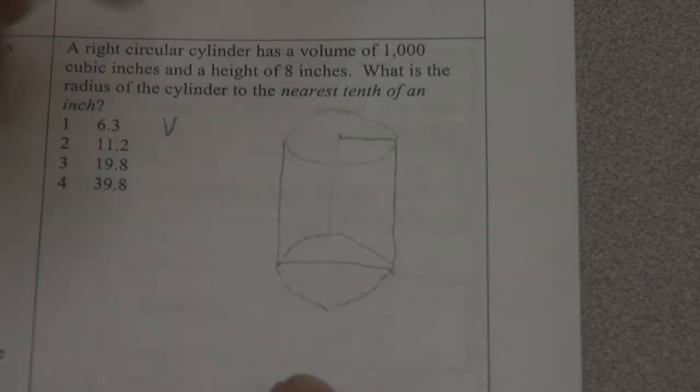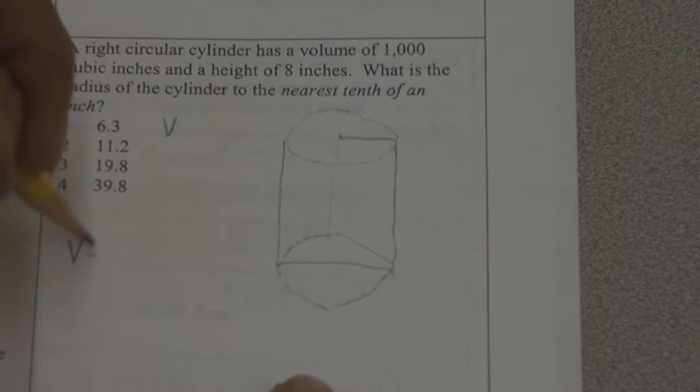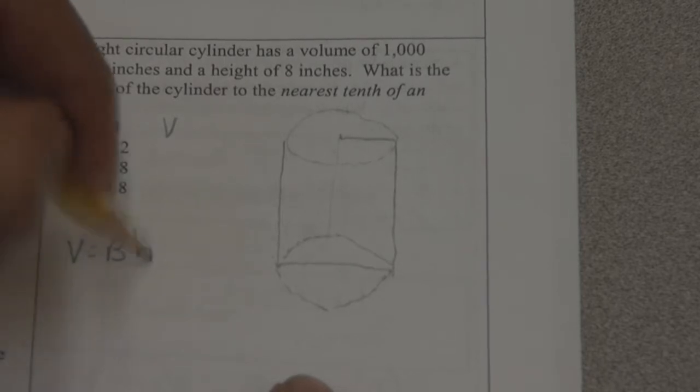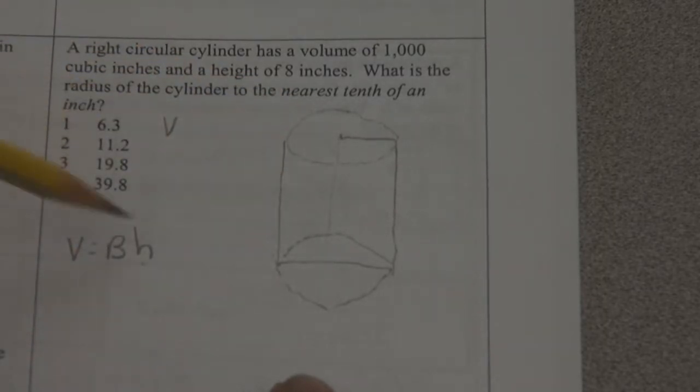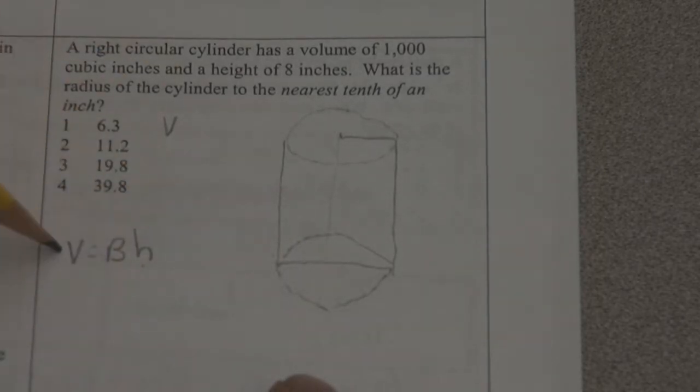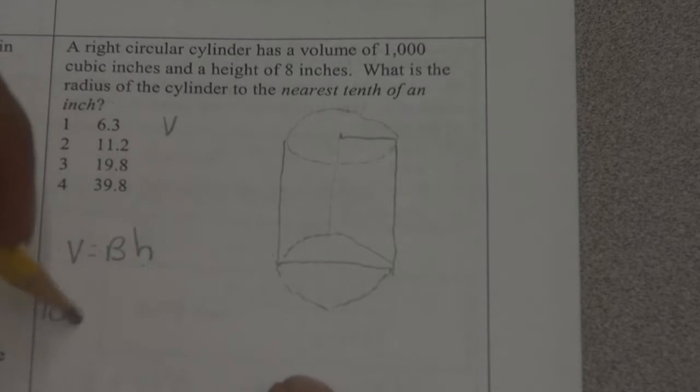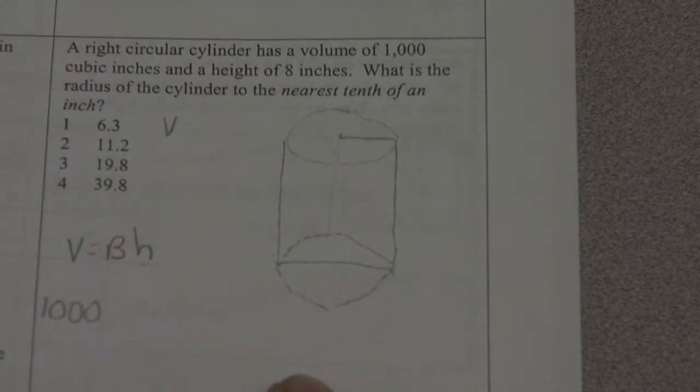It has a volume of 1,000. Okay, so the volume, remember what the volume is? The volume is the area of the base times the height. Now, why the area of the base times the height instead of length times width times height? Because of this. Look at this. We're dealing with a cylinder. So I don't want to be saying, oh, length is going to be 2 pi r. No. The area of the base. Okay, cool. So the volume is already 1,000. Make sense? Yes.